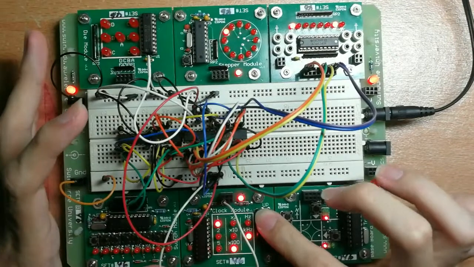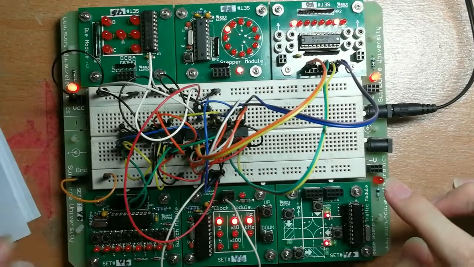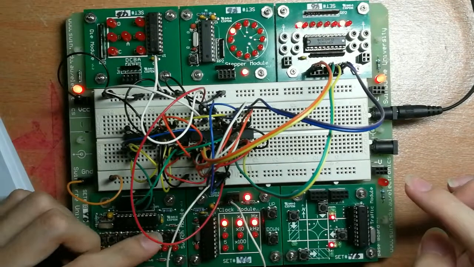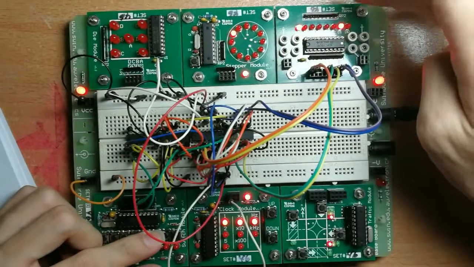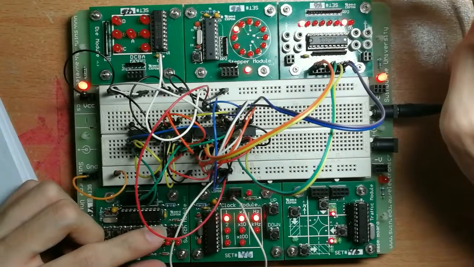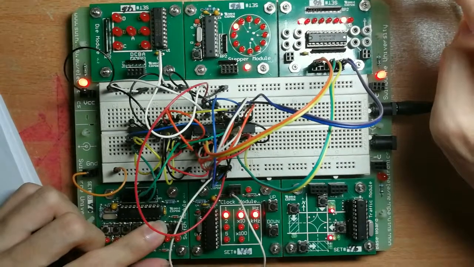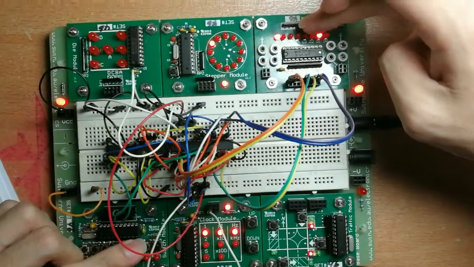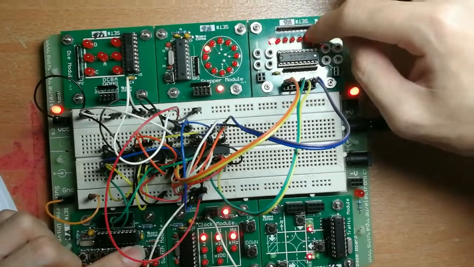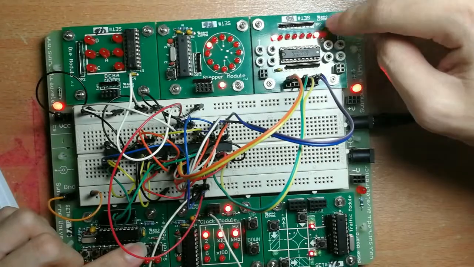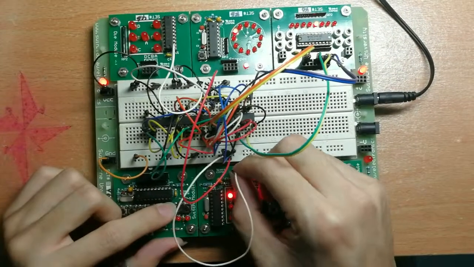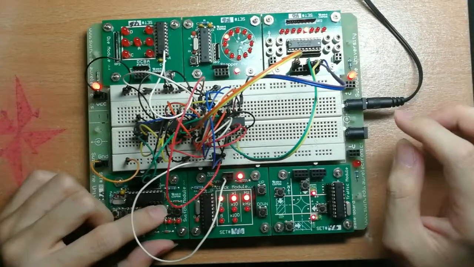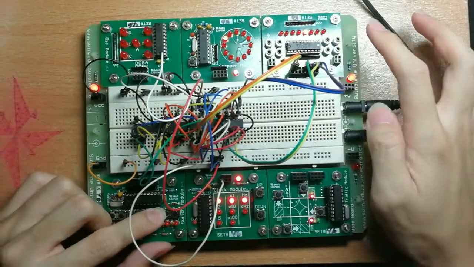So the clock is set to 1 Hz, and when the enable stepping is off, this is A, this is B, and this is output 0, output 1, output 2, and output 3. This is the auto-generate stepper motor controller, and this is the result.